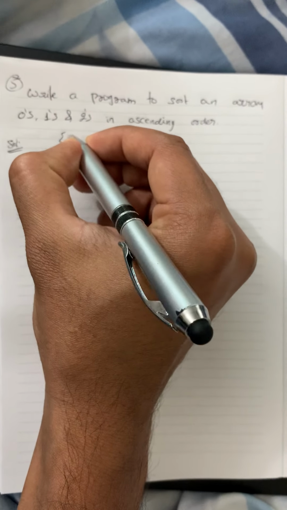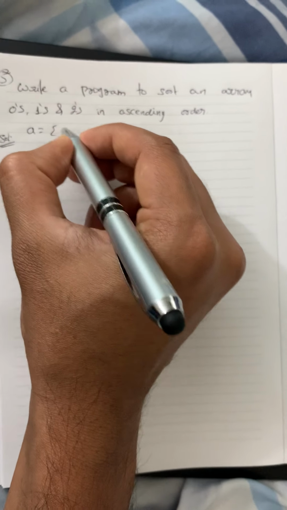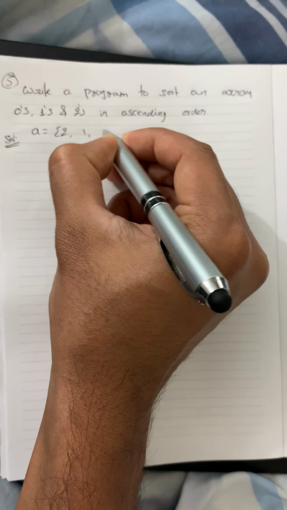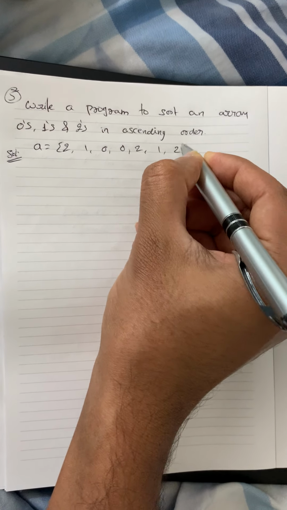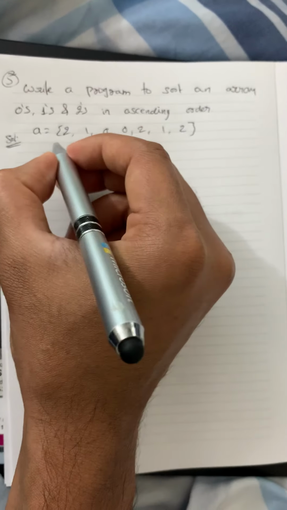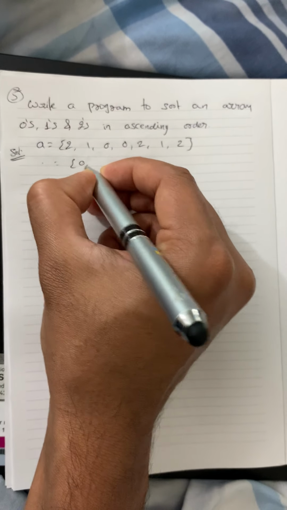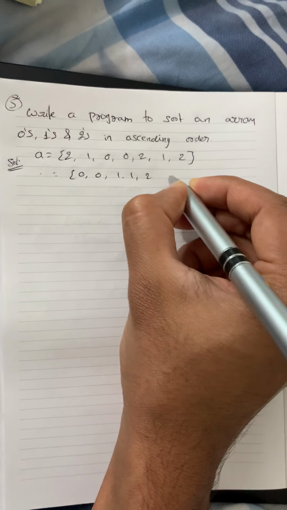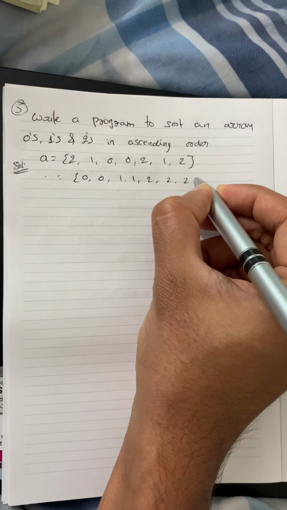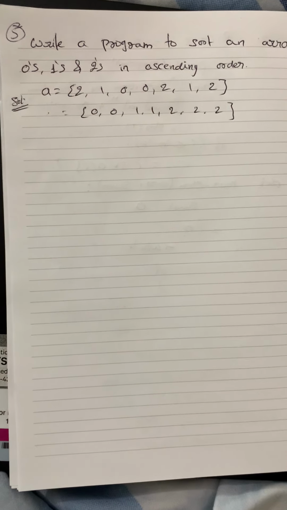Let's say we have an array called A: 2, 1, 0, 0, 2, 1, 2. Our output should look like 2 zeros, 2 ones, 3 twos. This is how it should look.